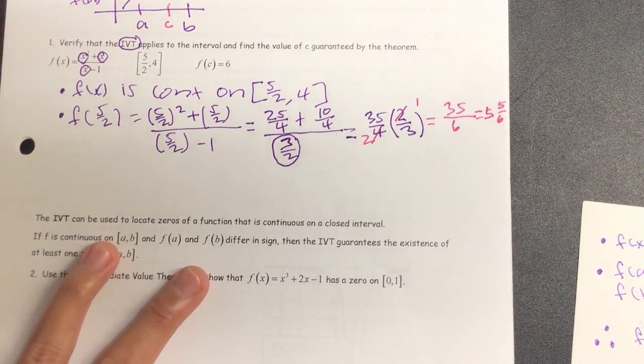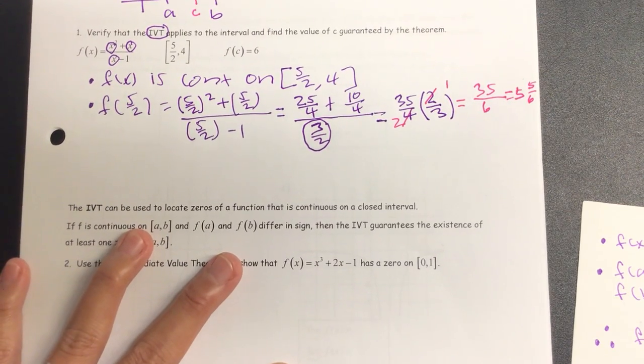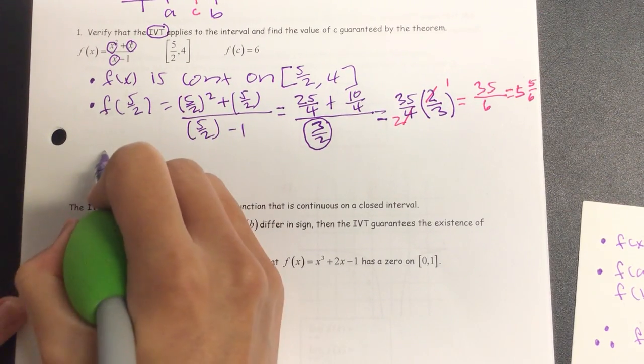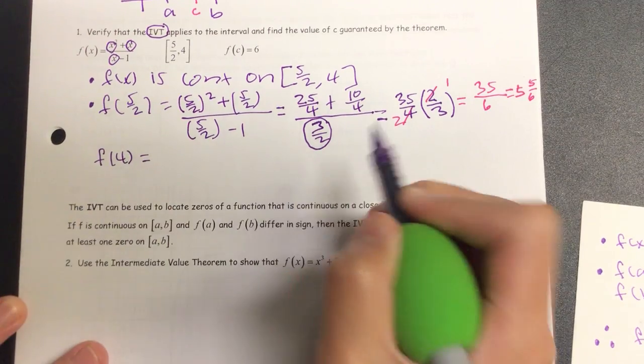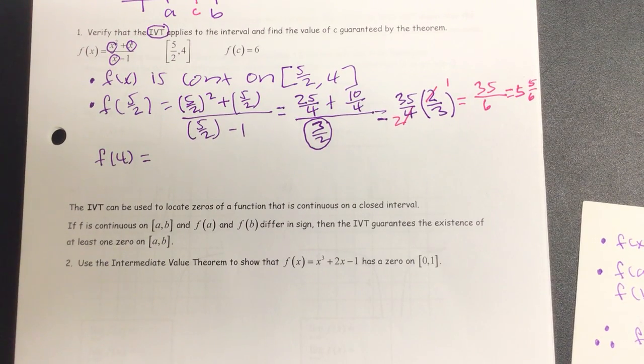Now let's plug in our second value of 4. So we have f of 4. Plug that in with the partner. It's a prettier number.